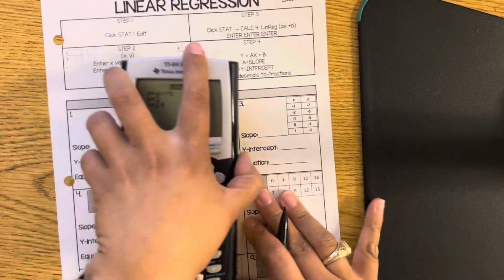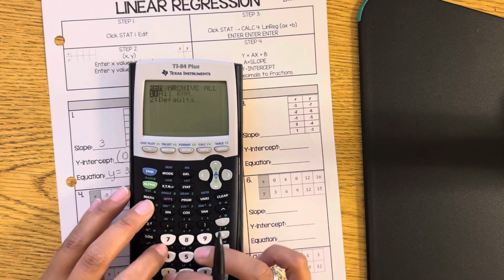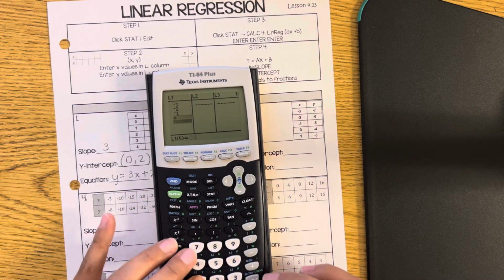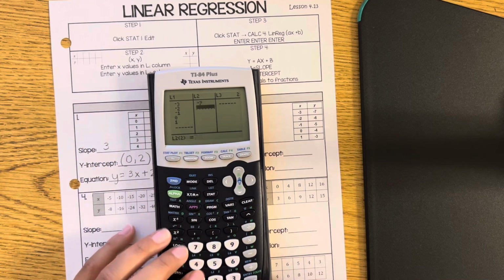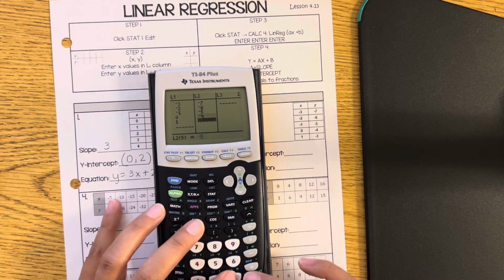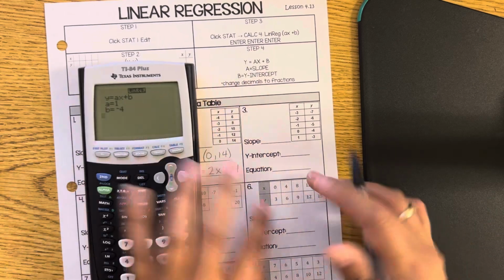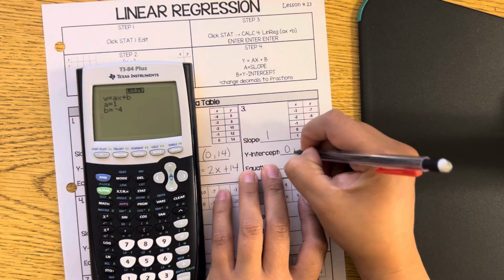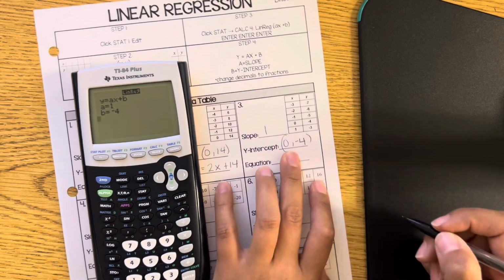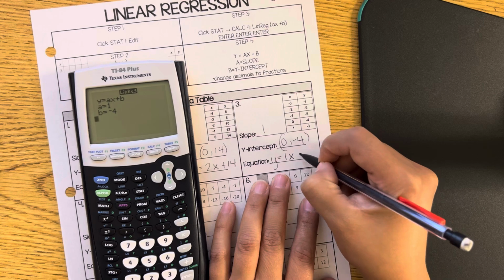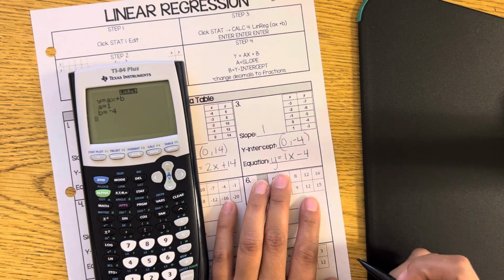Not too bad. Do it again. Stat edit, -3, -2, -1, 0, 1. On the right, -7, -6, -5, -4, -3. Stat calc 4. Okay, and so I get a slope of 1 and a y-intercept of -4, so 0, -4. So my equation is y equals 1x minus 4 since it's -4.